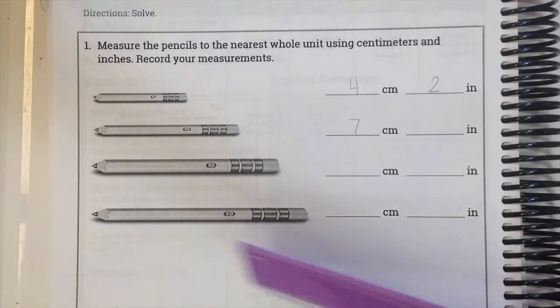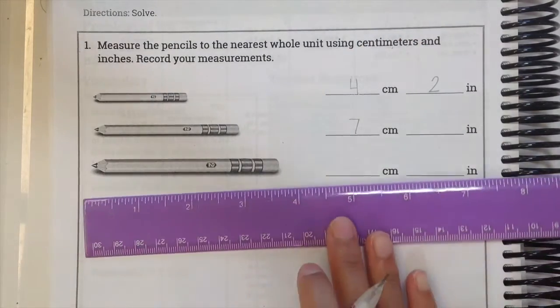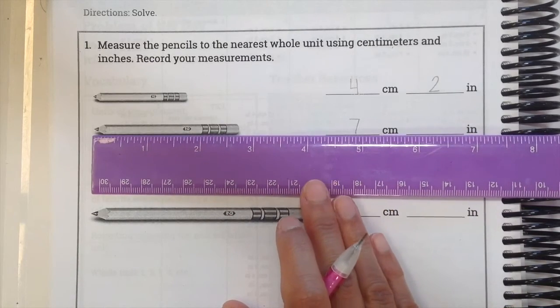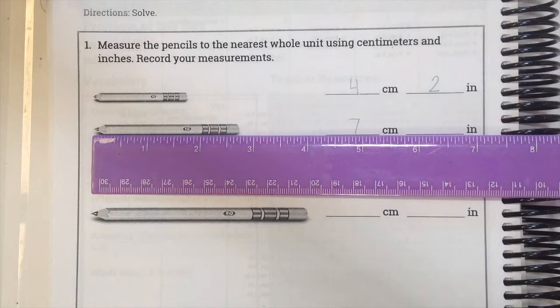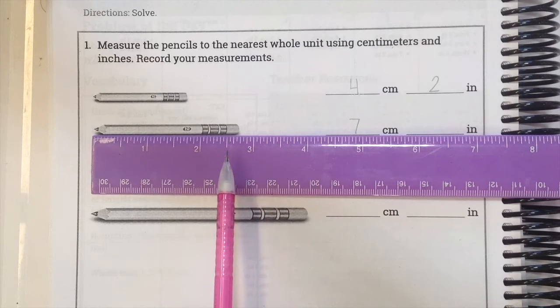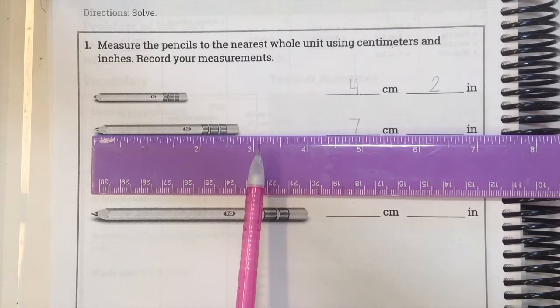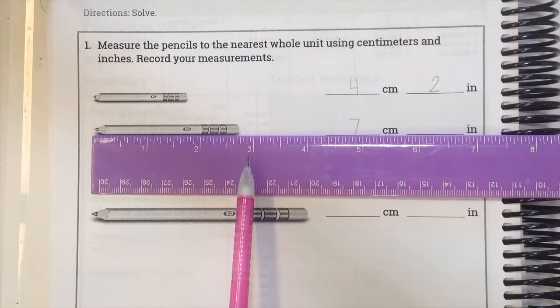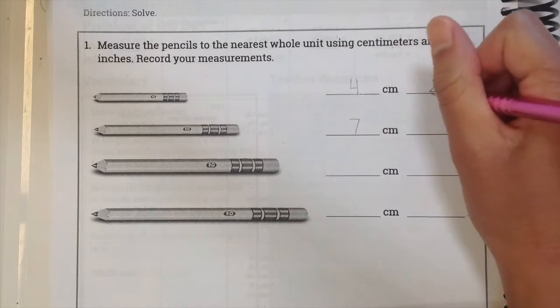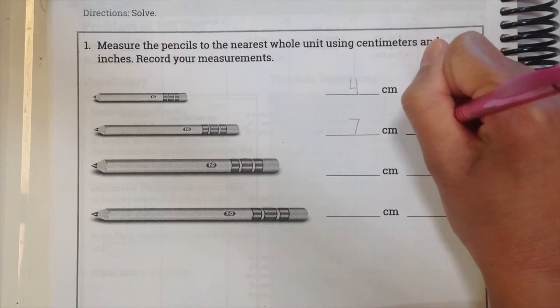Flipping my ruler over to the inch side, lining up the 0 mark with the point of the pencil. I'm looking, I see that it's definitely between 2 and 3. It's past that halfway point, so I'm going to round up to the nearest whole unit, which in this case is 3. So the second pencil is about 3 inches.